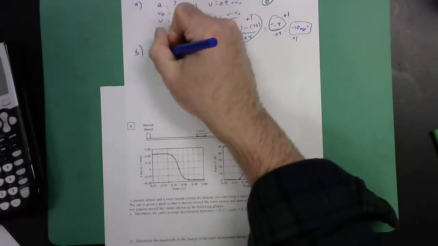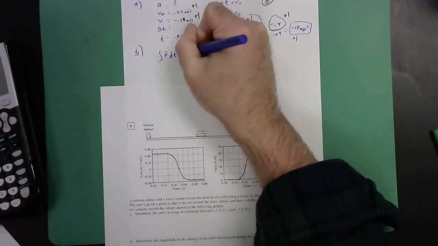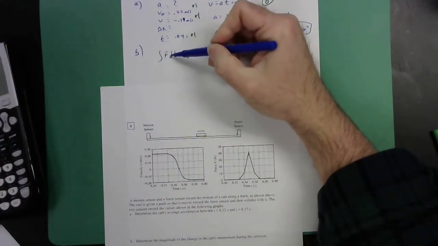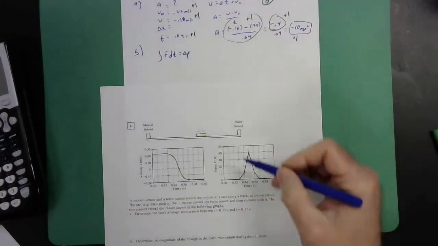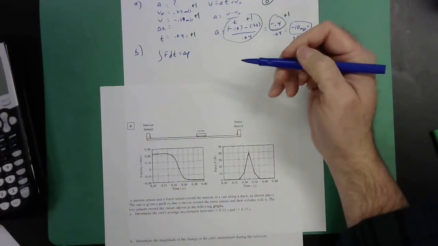Because you say, my base formula for impulse, and you should know the base formula, is this: the integral of F dt, that's the area under a force-time graph. That's what we have here, right? That's the change in the momentum, okay?